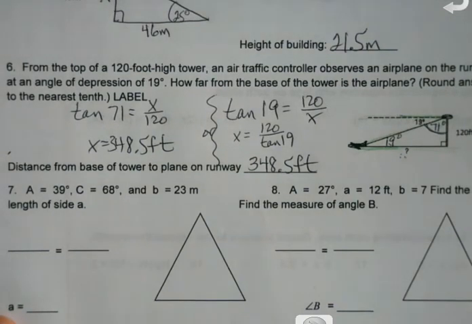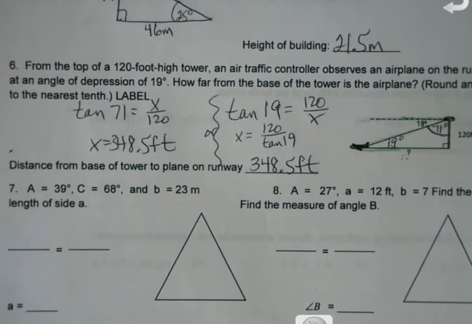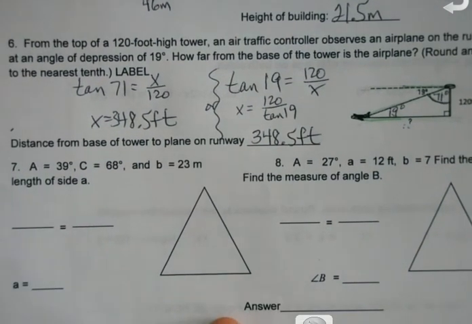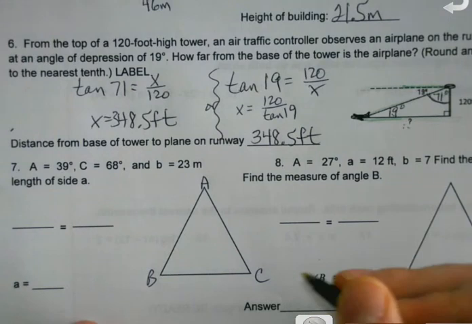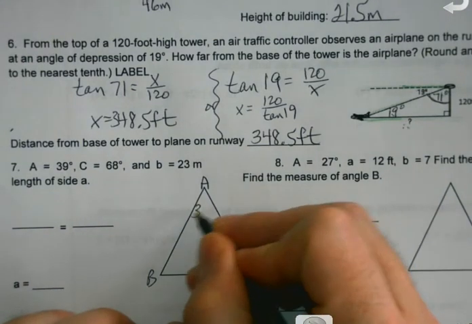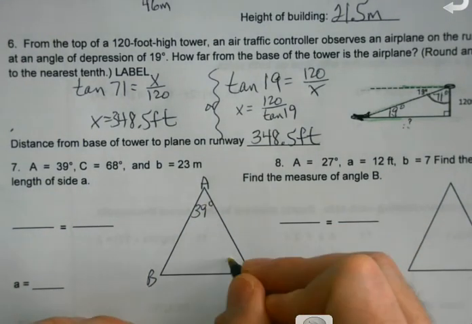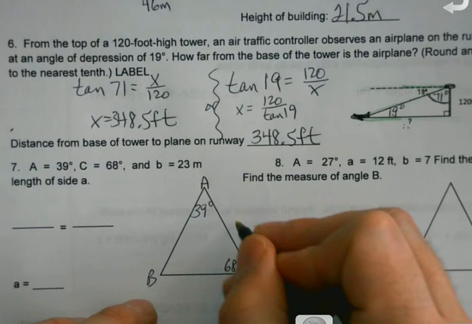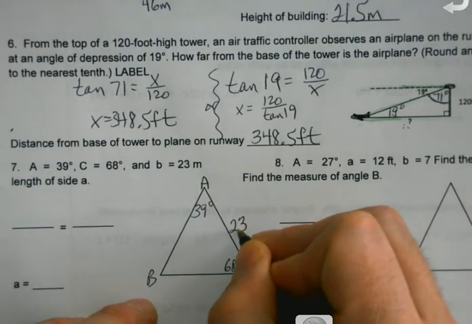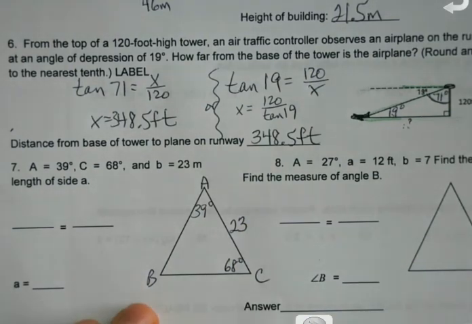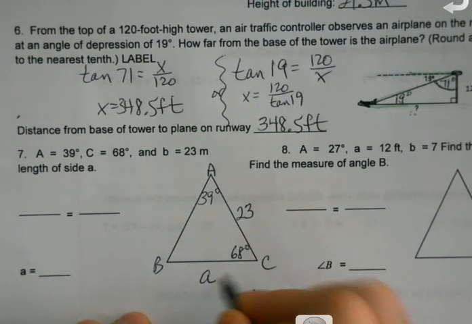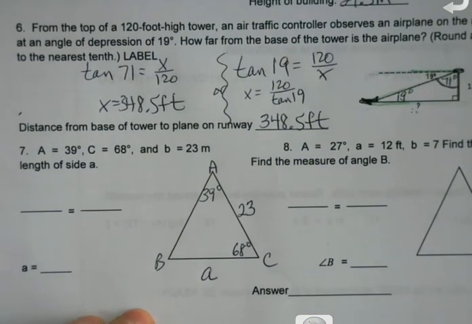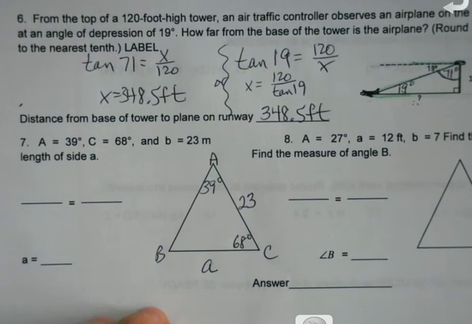So let's see. For 7 and 8, oh, we get triangles, but we got to draw ourselves. Jeez. All right. I always just do it this way. If you label them a different way, you'll get the same answer as long as things match up here. All right. Now, we are attempting to locate A.